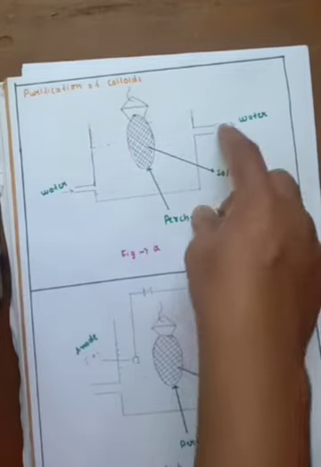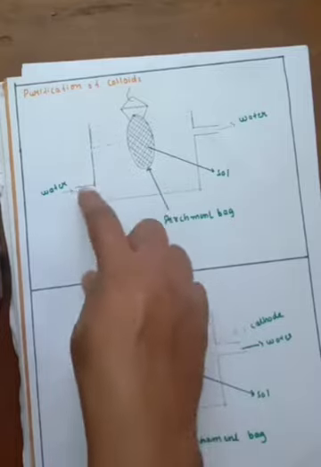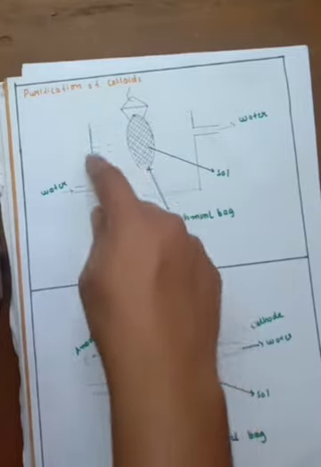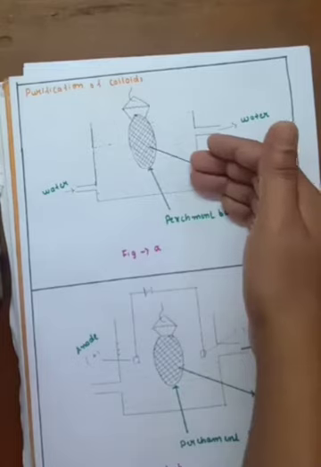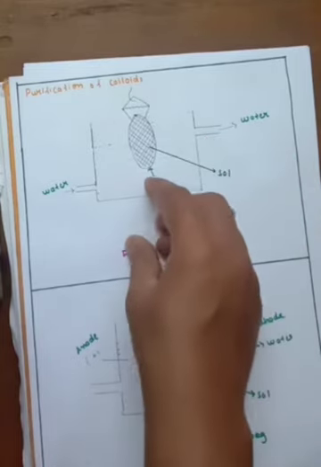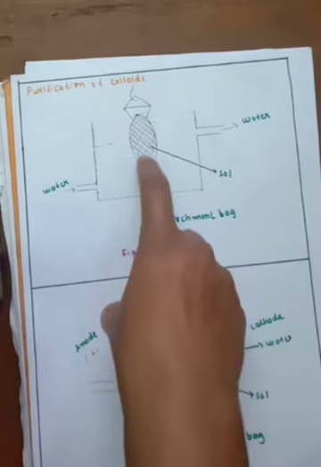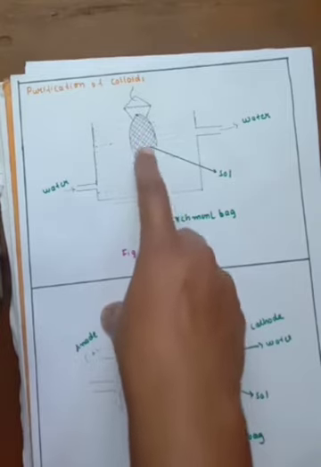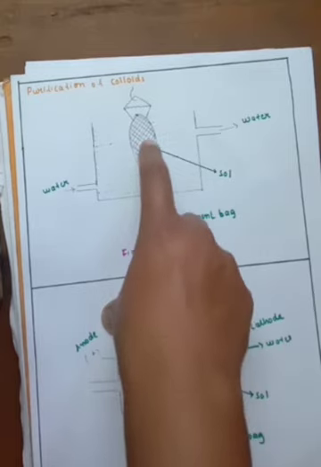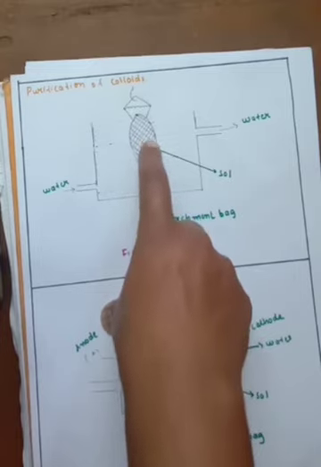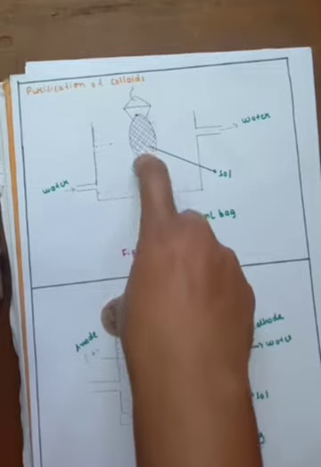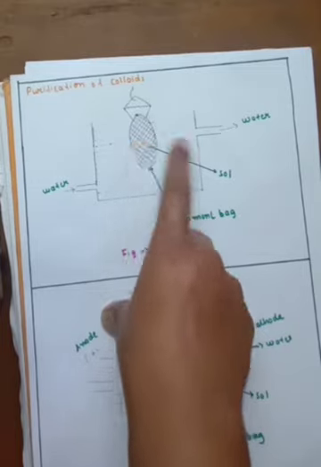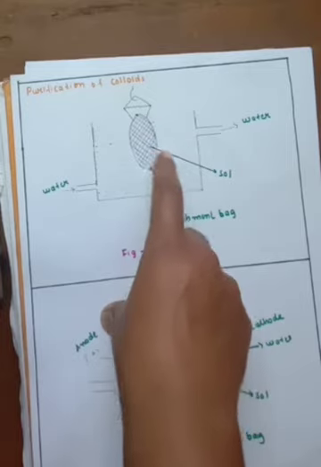This is the inlet, this is the outlet. The water is continuously changed through inlet and outlet. Then the true solution particles inside the bag diffuse through the parchment membrane and move out, flowing along with the water.